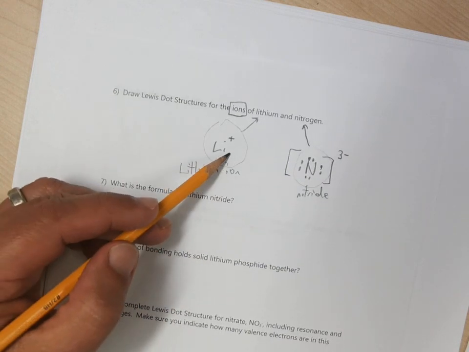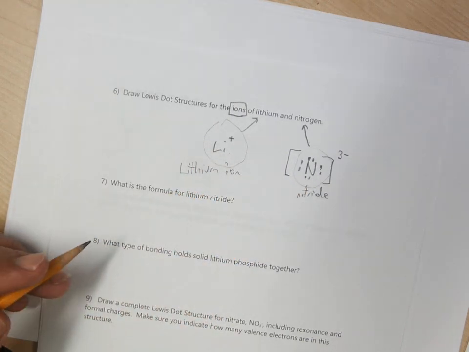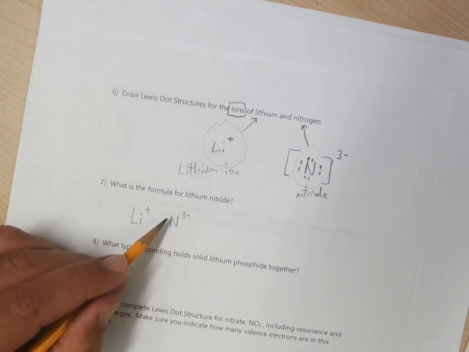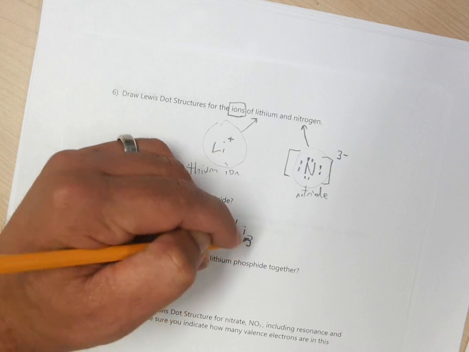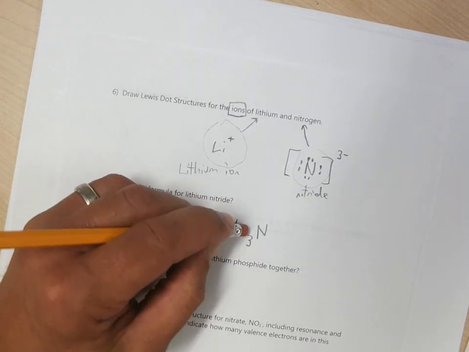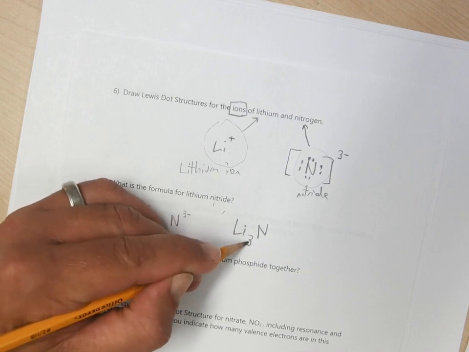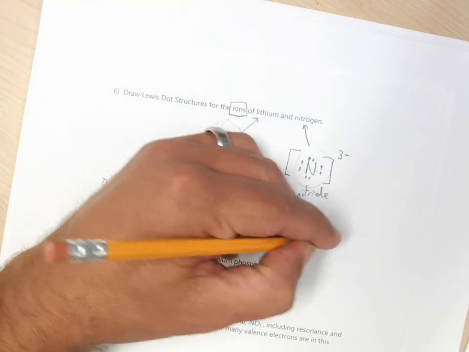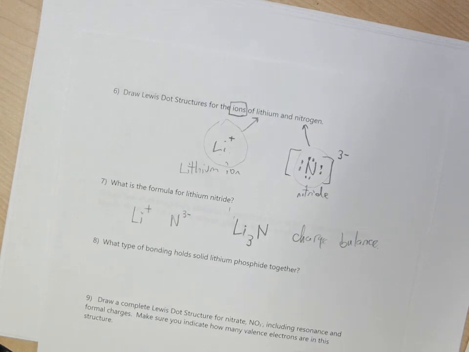And now we go to charge balance. We have 1 plus on the lithium, 3 minus on the nitride. So if we have Li+ and N3-, to get these charges to cancel, opposite signs and equal magnitude, we need 3 lithiums and 1 nitrogen. Now we have 3 positives and 3 negatives. Each lithium brings in 1 positive, 3 lithiums is 3 positive, which cancels the nitrogen's 3 minus. So we definitely think about charge balance. And that's an important concept in all of chemistry.